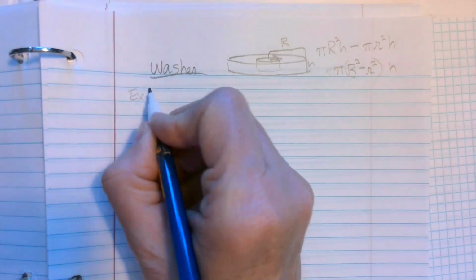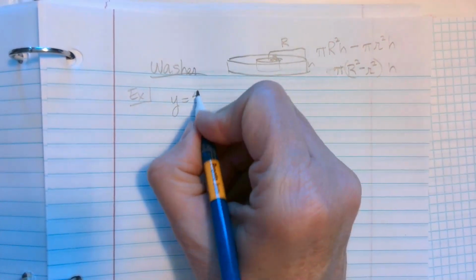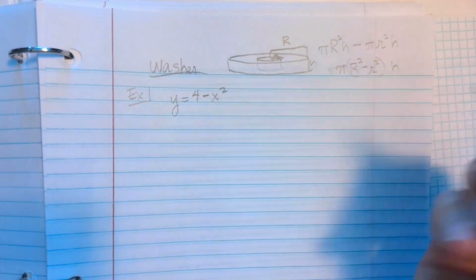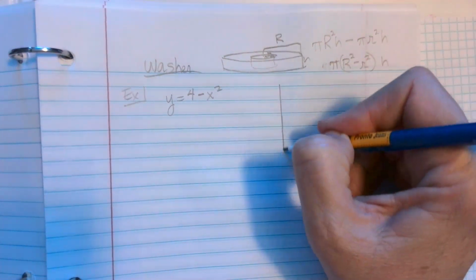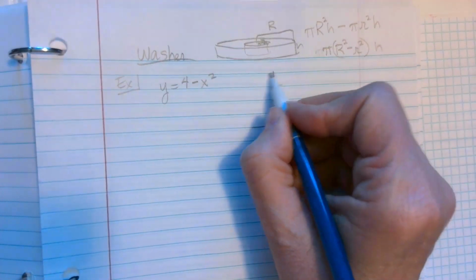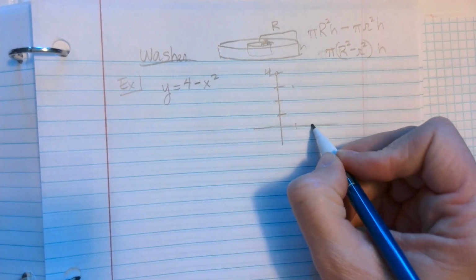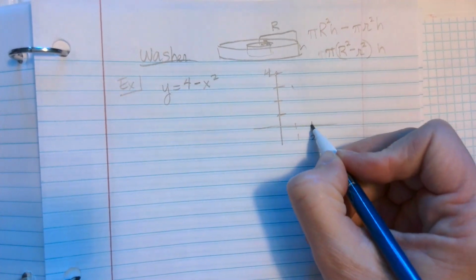So let's go to that. I was going to go to my y equals x squared, but let's go 4 minus x squared. That's this area. It is still just a parabola opening down. Hits the x-axis at 2.